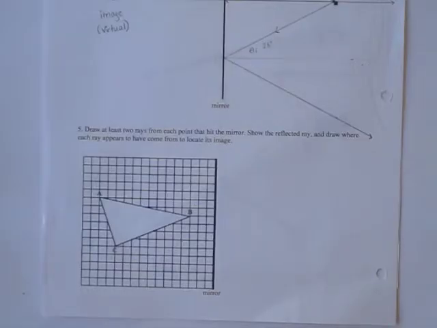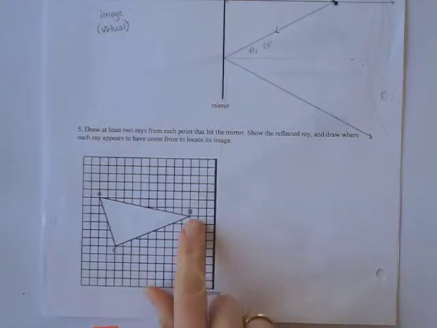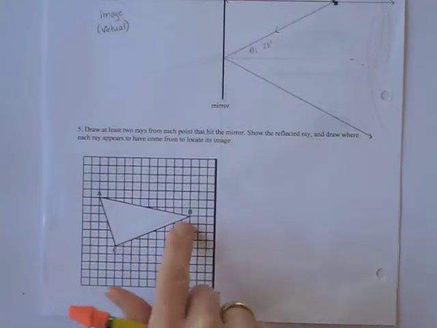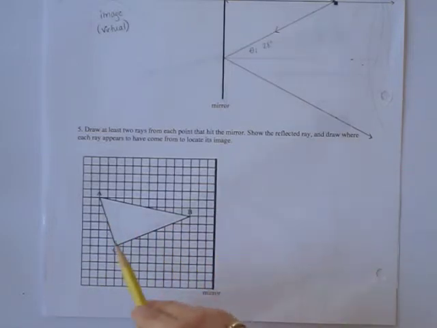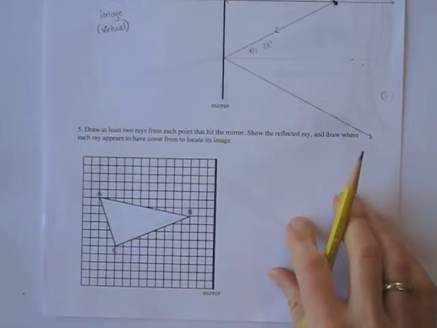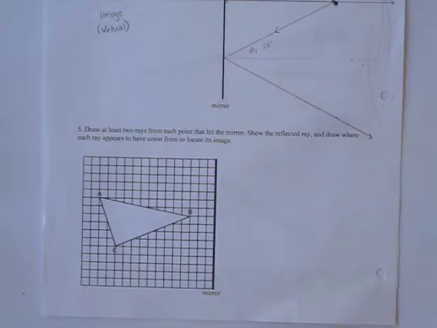Number 5. In number 5, we are going to identify the location of the image for 3 different points and then actually draw in the image of this triangle as it would appear in the mirror. It says draw at least 2 rays from each point that hit the mirror. Show the reflected ray and draw where each ray appears to have come from to locate its image. So I'm going to do point B first.